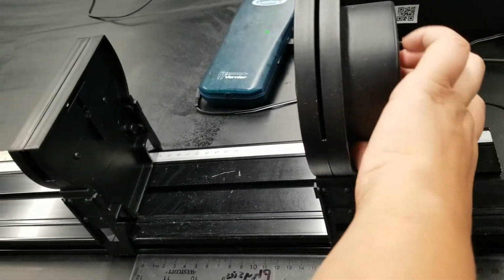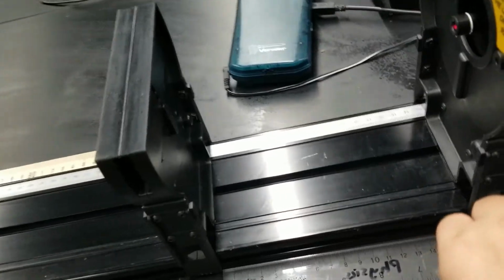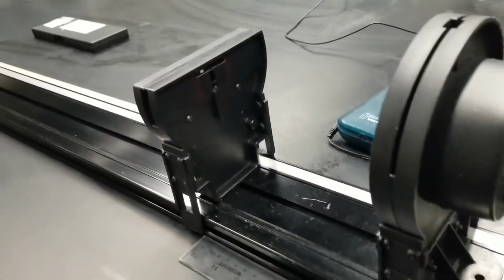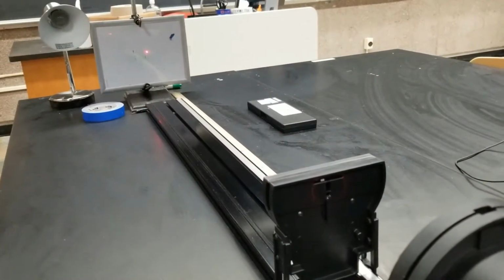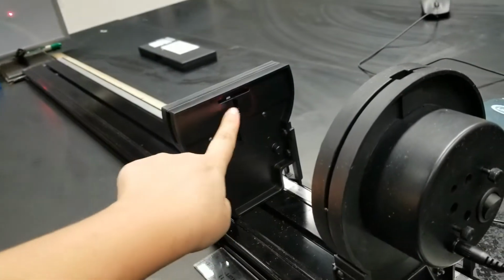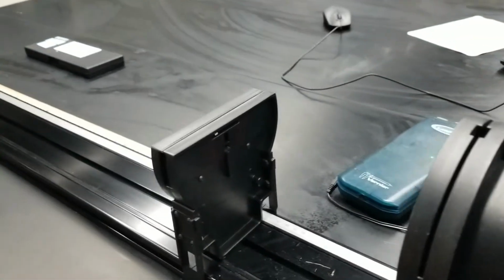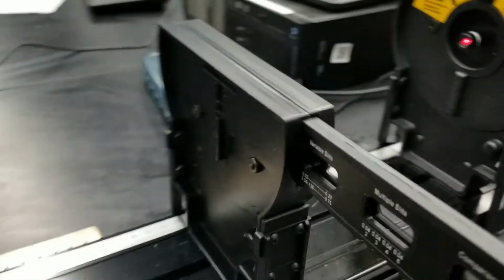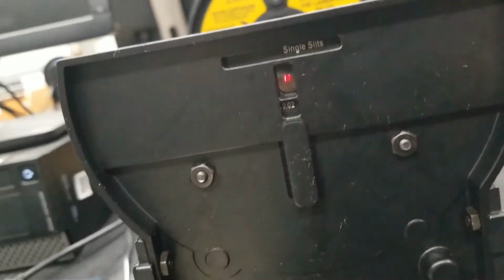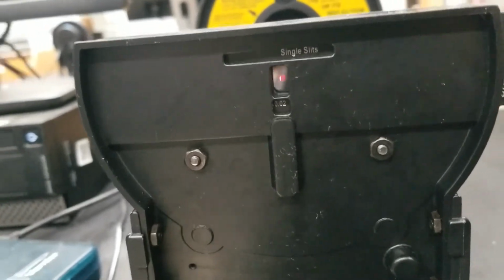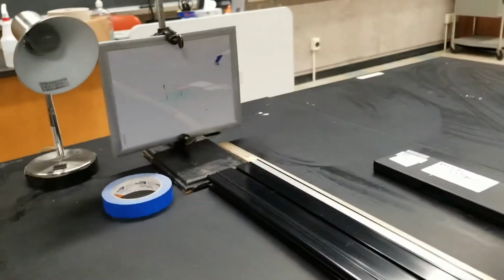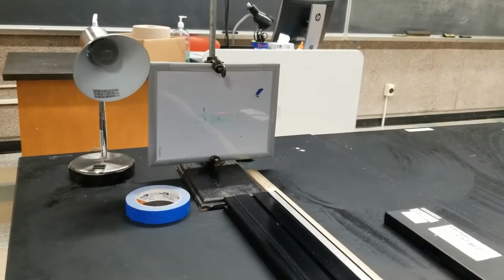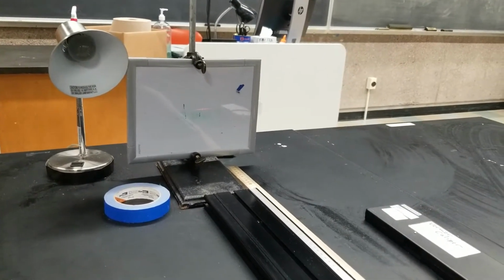So there is a laser coming out from this part, and you have a screw in the back. You can move the light left, right, up and down. And we let the light pass through the aperture here, and we can insert the single slits and double slits here. You hear the click, and there is a number we can read here. That's 0.02, which means I'm using the first single slit. And on the board, now we roughly see the pattern. I will turn off the light later.